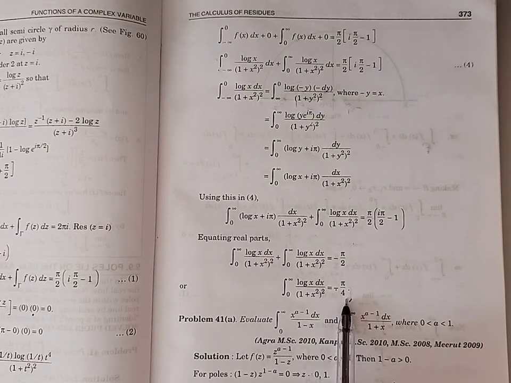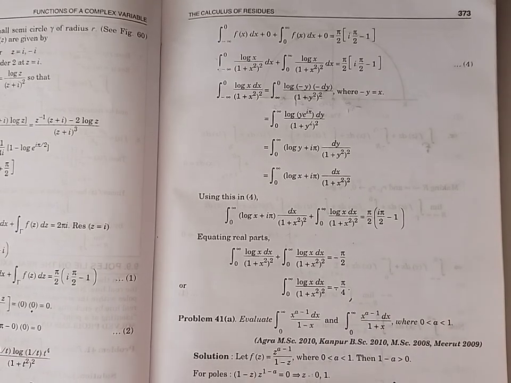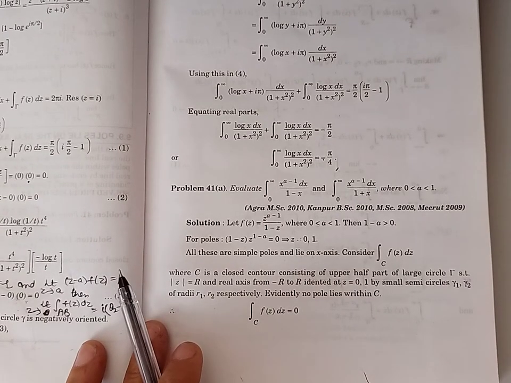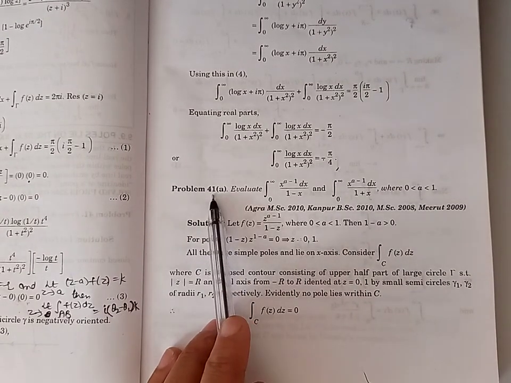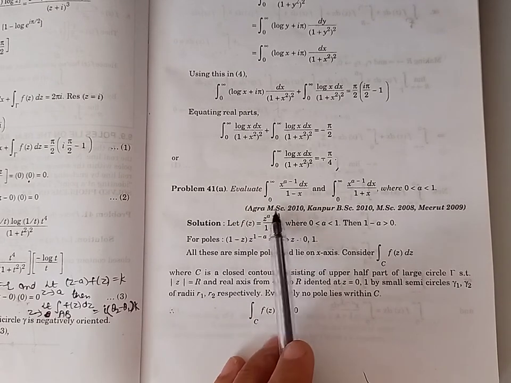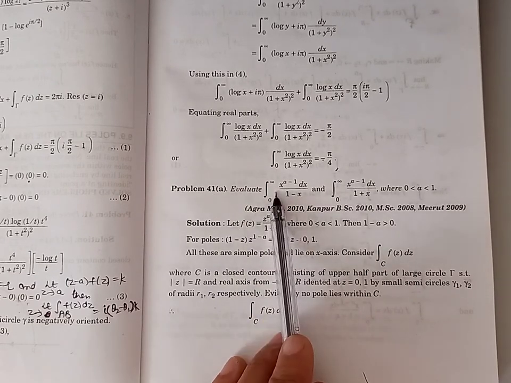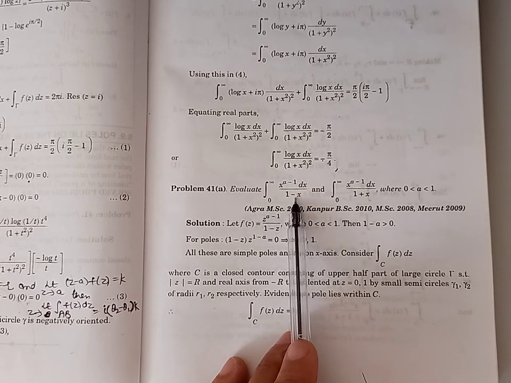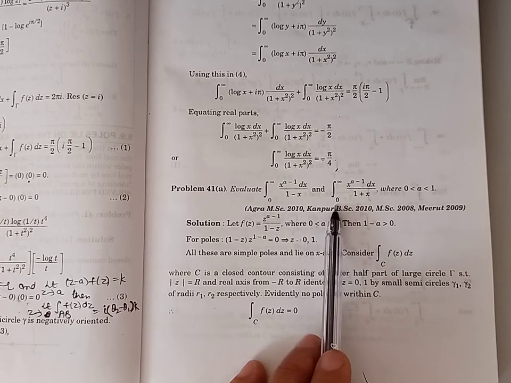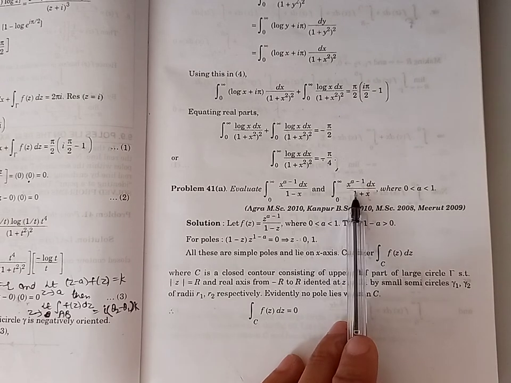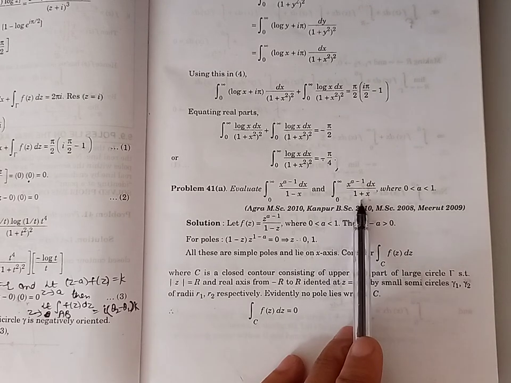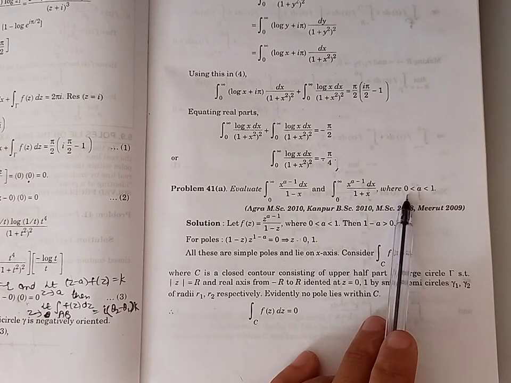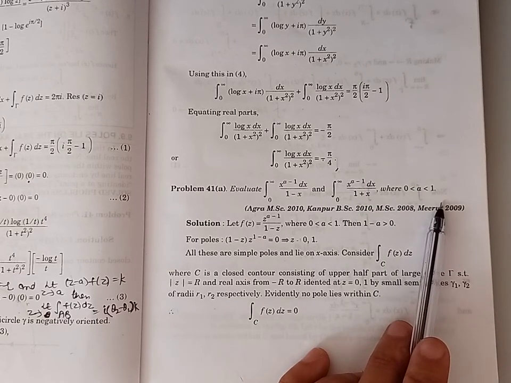So this was one of the examples. Now let us see one more example based on identity. Now in the next problem, we will evaluate the integral 0 to infinity of the function x raised to the power a minus 1 upon 1 minus x, and also the integral of x raised to the power a minus 1 upon 1 plus x. Here a is greater than 0 and less than 1.